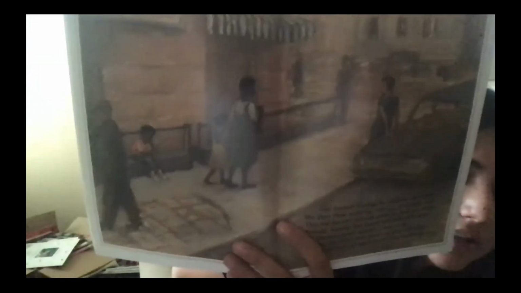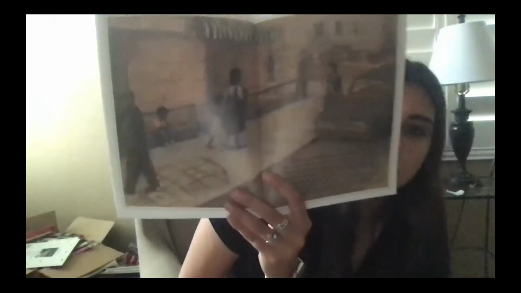So look at the characters again. Look at this little girl. Does she look happy? Does she look upset? Notice how the colors changed a little bit. Is she playing with that person that she was before? What has been happening in the story?